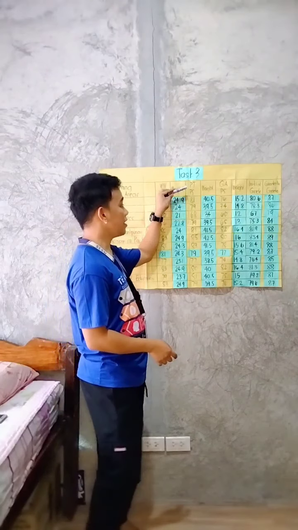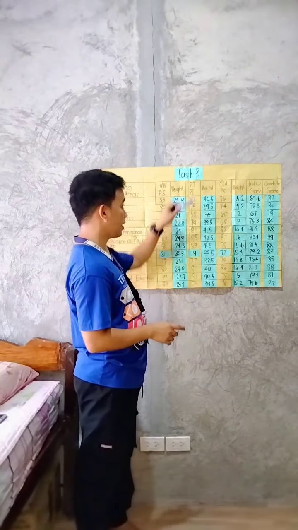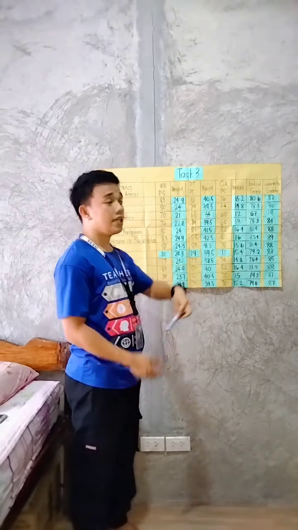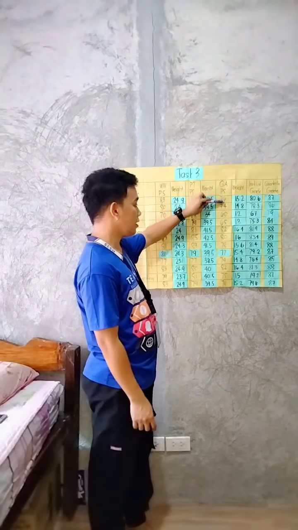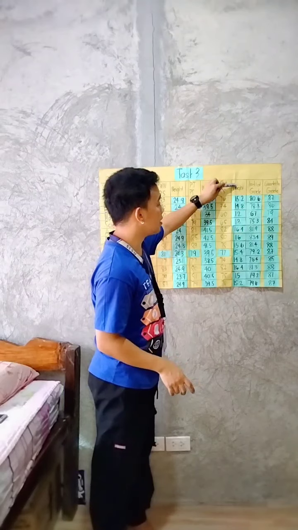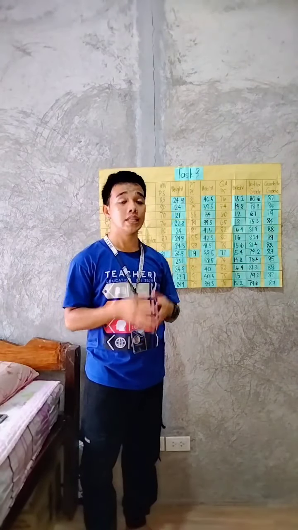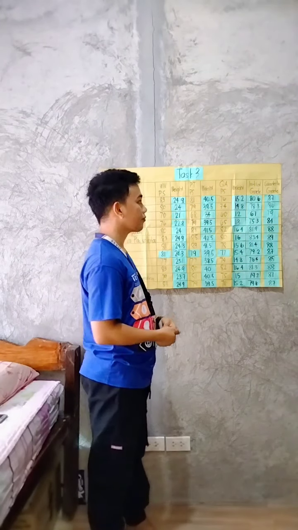For the performance task, here are the scores. It is multiplied by 0.5, and here is the weighted score of Alden in his performance task. For the quarterly assessment, here are the scores, multiplied by 0.2. So here is the weighted score of Alden in his quarterly assessment.